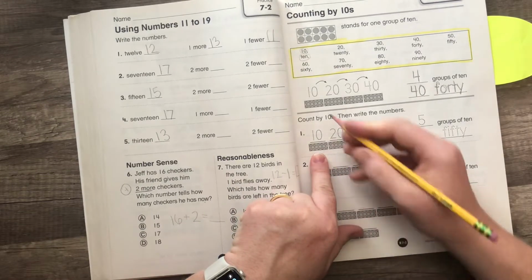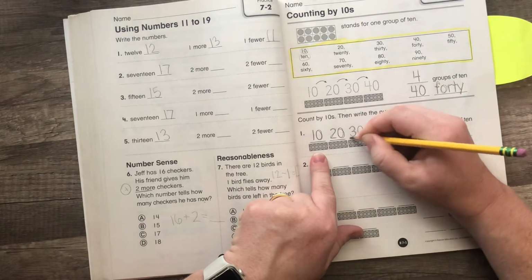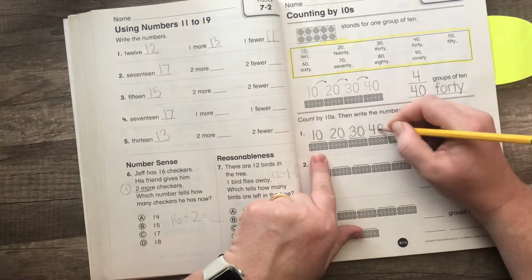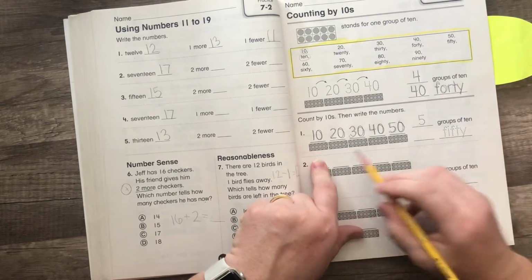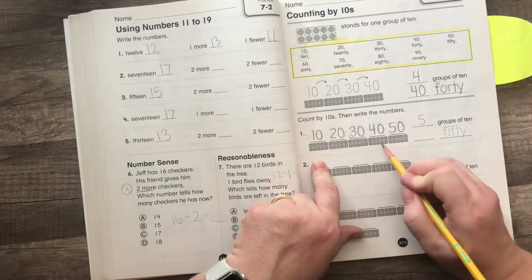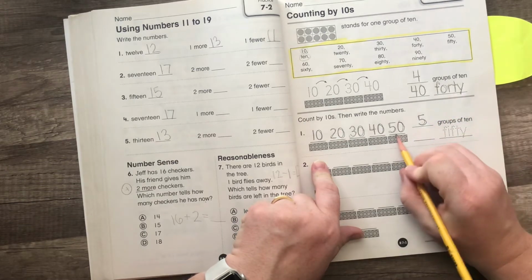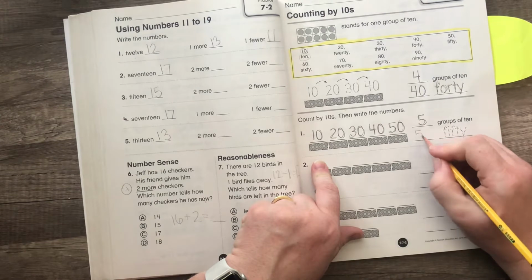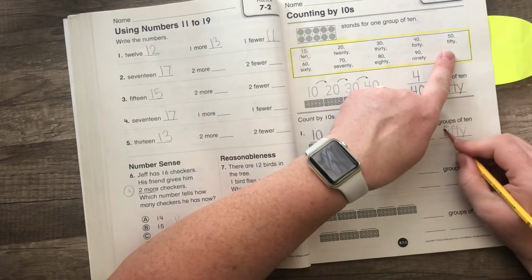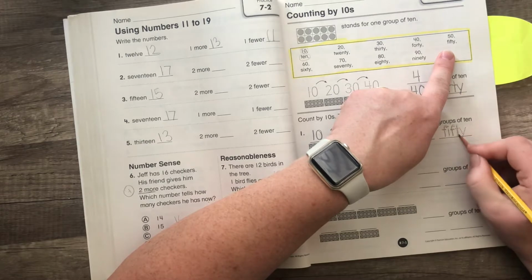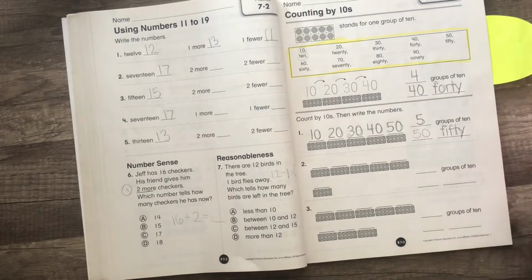All right, I'm gonna help you with number 1. Let's count by tens. 10, 20, 30, 40, 50. How many groups of 10? 1, 2, 3, 4, 5. What was the number that we stopped at? 50. How do I spell 50? It's up here. F-I-F-T-Y. Got it?